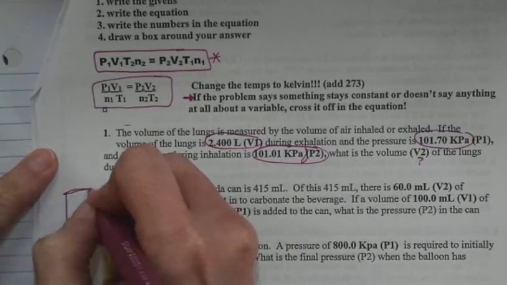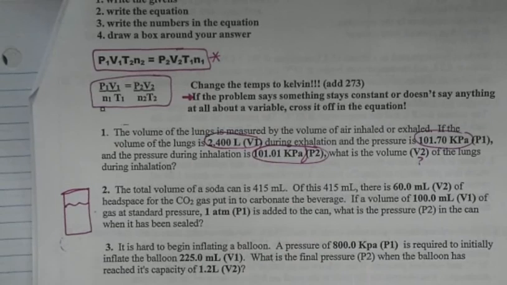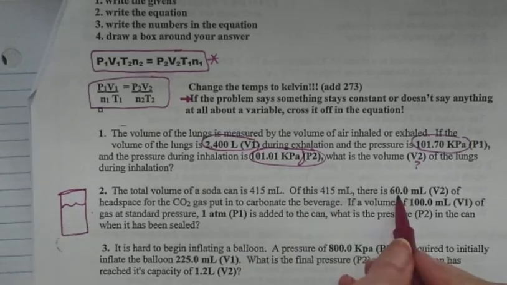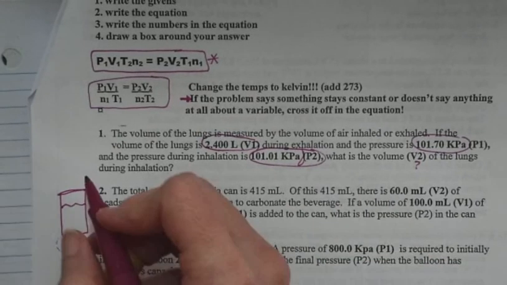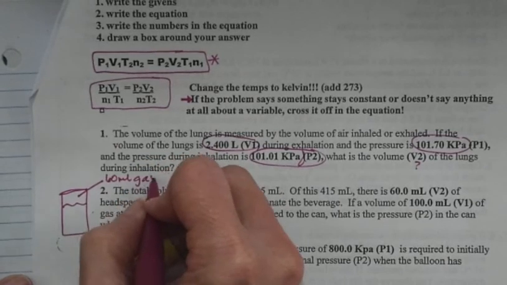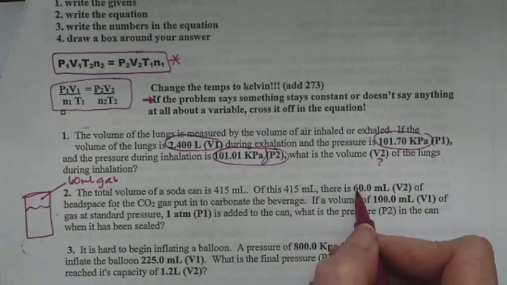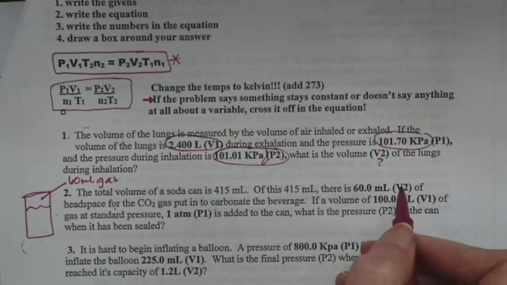We don't care about the liquid in here at all. We're not doing problems with liquids. 60 mils is the headspace. So this is 60 mils of the gas that's in there, right? So that's why that's our V2. Of this 415 mils, there's 60 mils of V2 of headspace for the CO2 gas put in to carbonate the beverage.